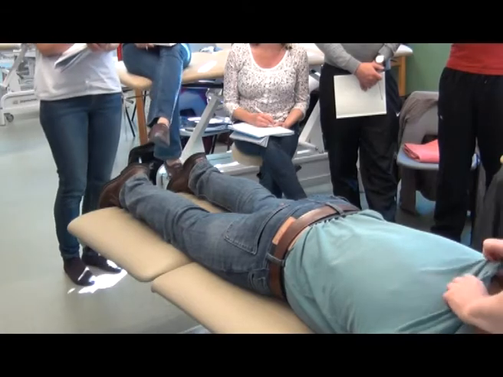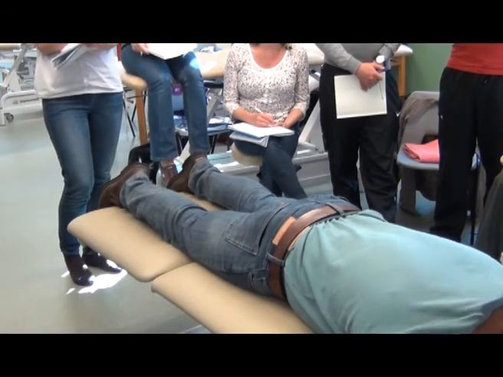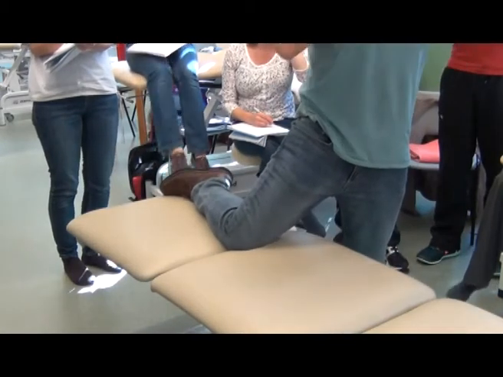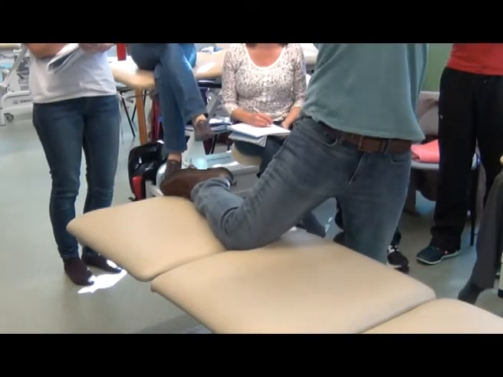How would it be if you took your shirt off? Would that be okay? Yeah. Okay. So your shirt just keeps falling forward into your hair.